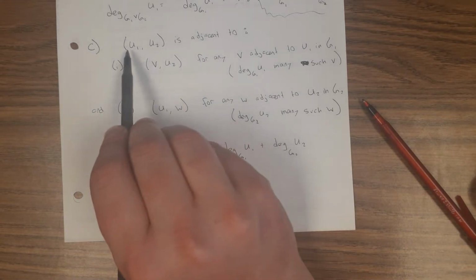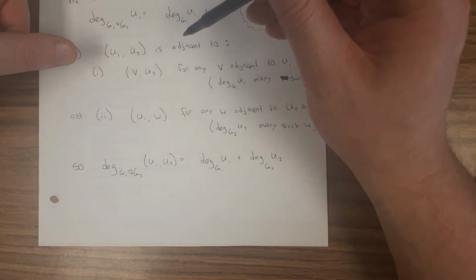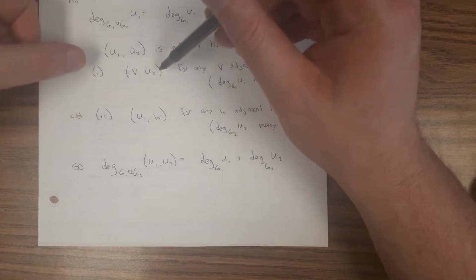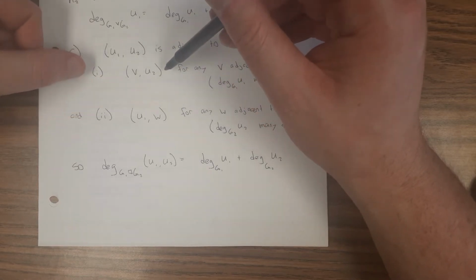So this ordered pair is a vertex in G1 times G2, the product graph. And I want to talk about its degree. I particularly encourage you to look in the book at the definition of the product graph, and in particular, how you decide what the edges of the product graph are. I'm going to go through it, but I encourage you to read that first.